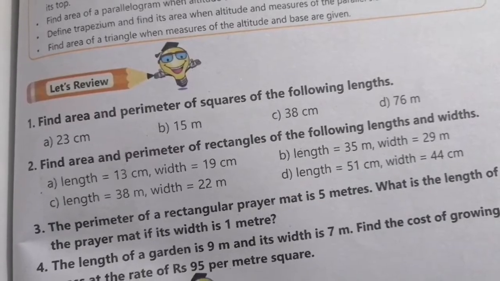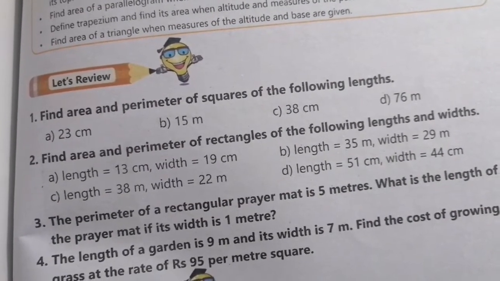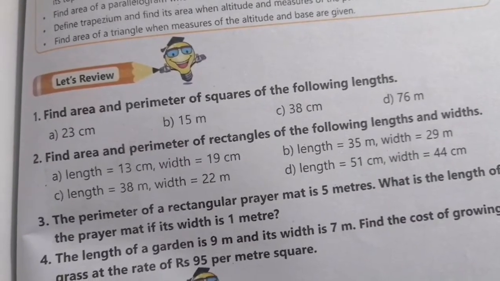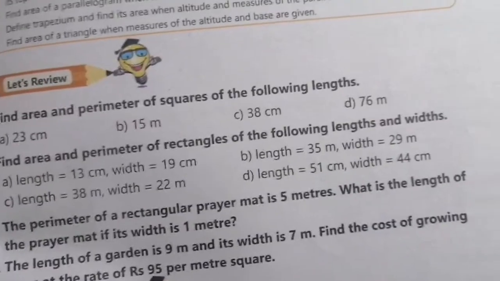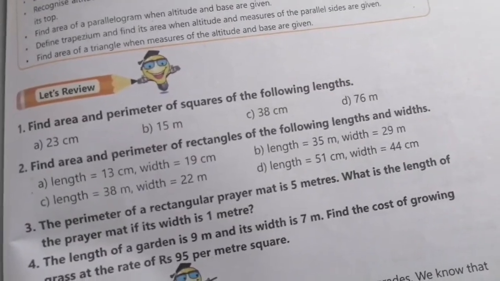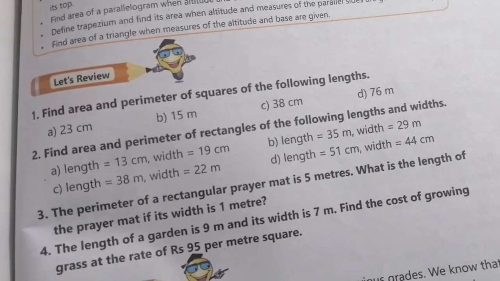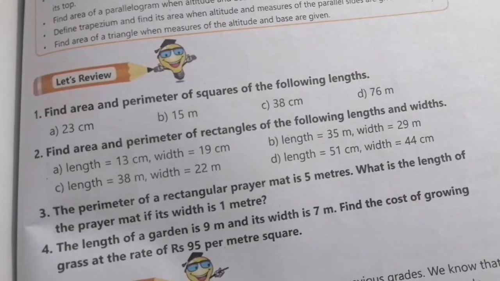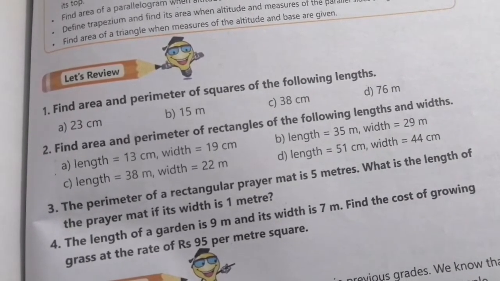We know that area is length into width, or length into length, because for the square all four sides are equal. So 38 multiplied by 38 will be the area of the square, and perimeter will be 38 multiplied by 4.